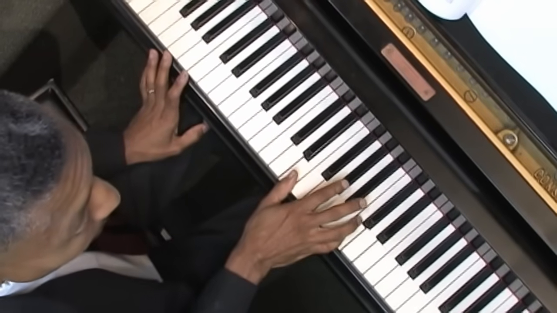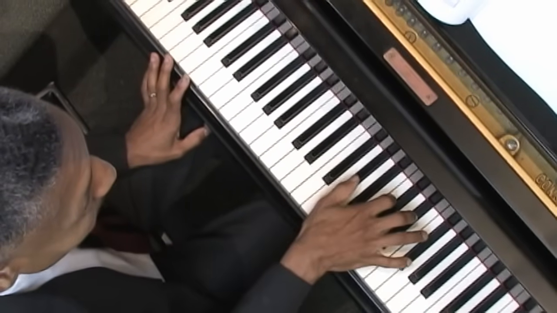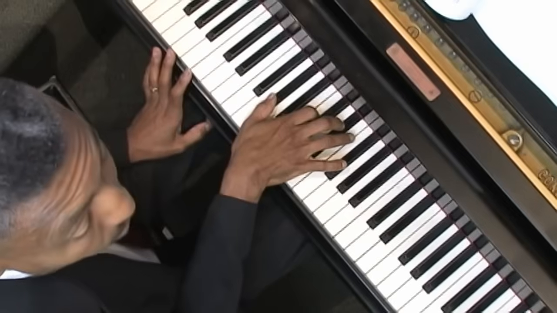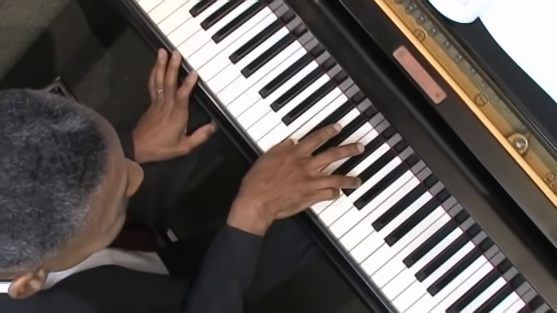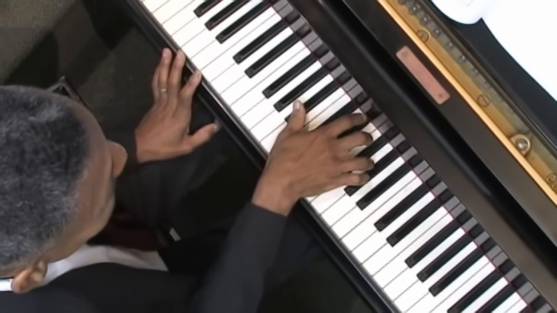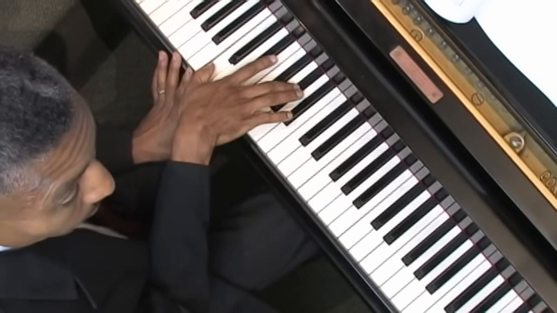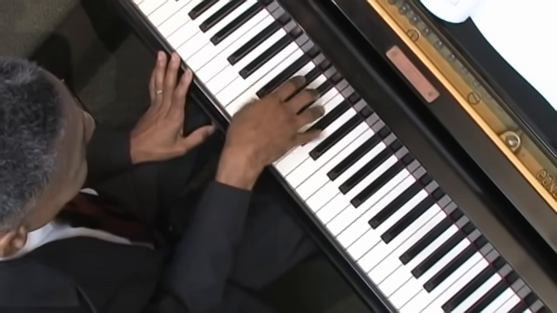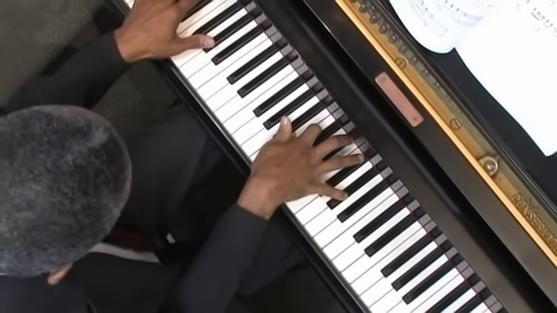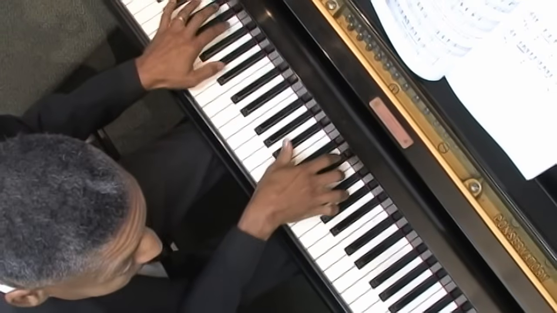It doesn't matter which key. If I'm in the key of A flat, go up to the first inversion. Same thing here. How does that work?